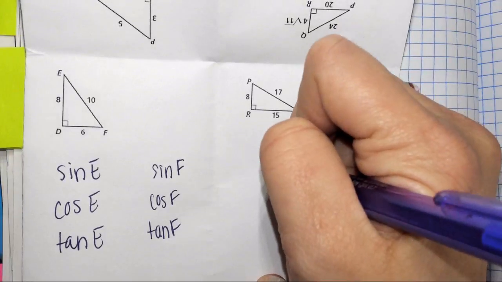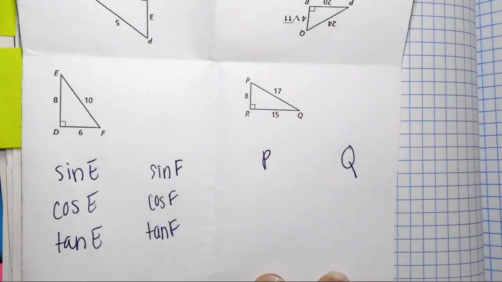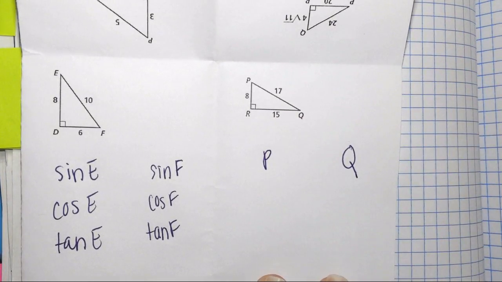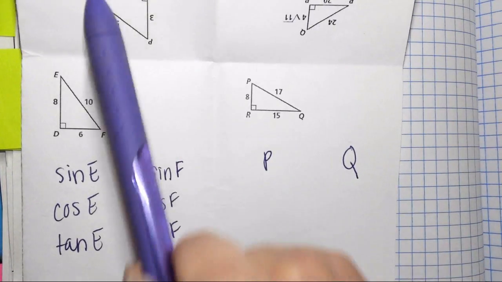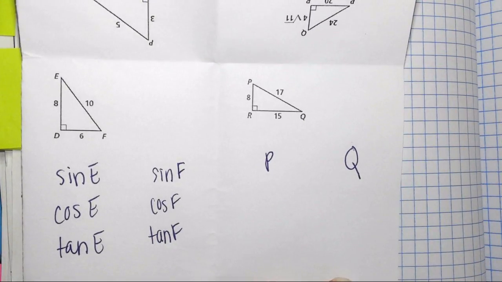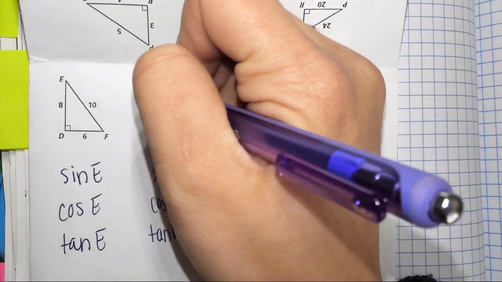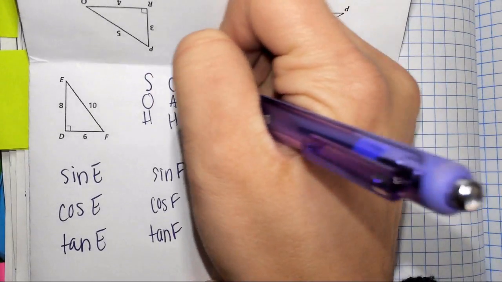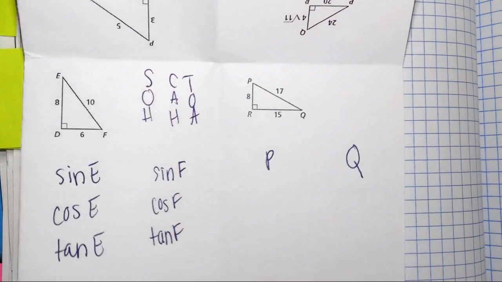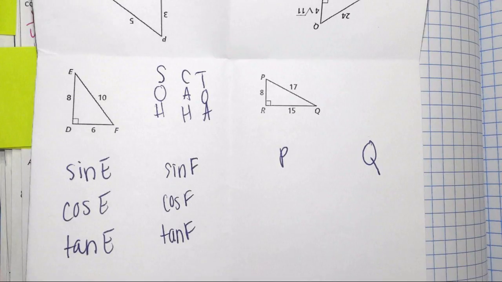So this one is P, this one is Q. And P and Q on these two as well. And remember, we're using SOHCAHTOA. Would you like me to come look at it?